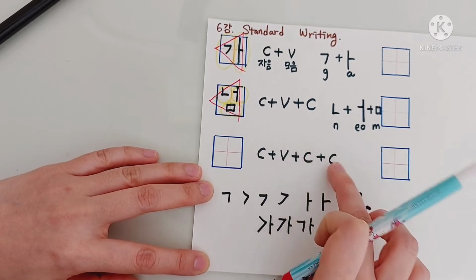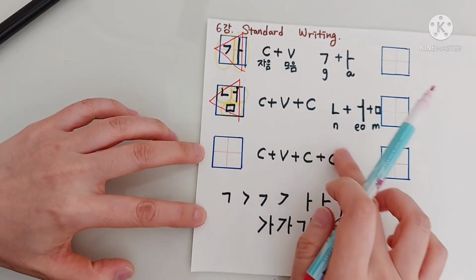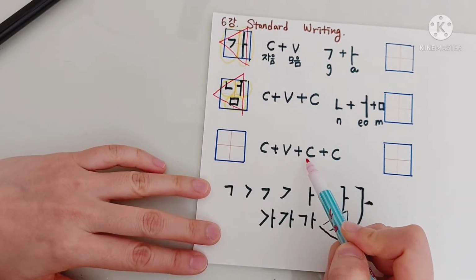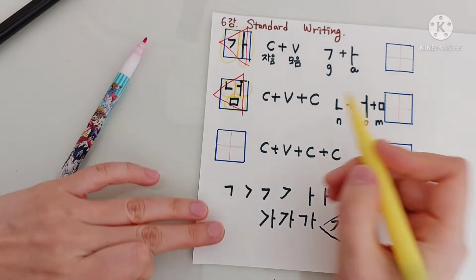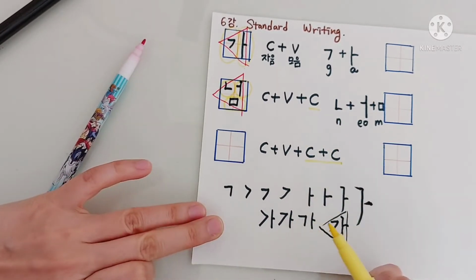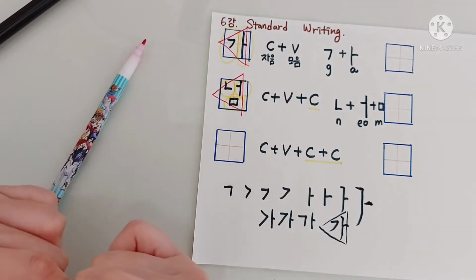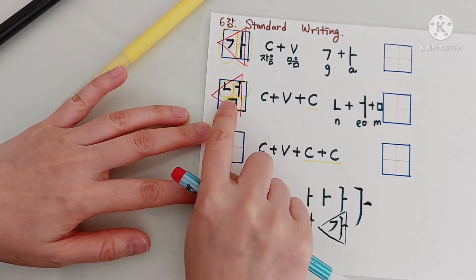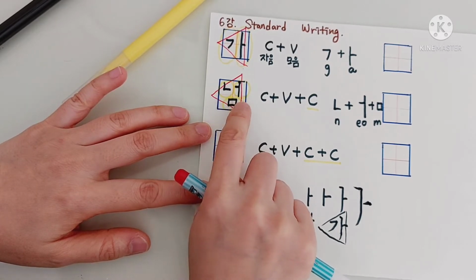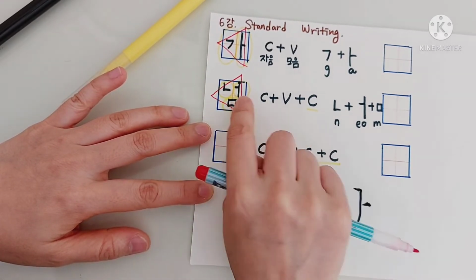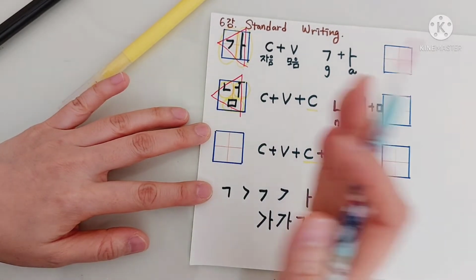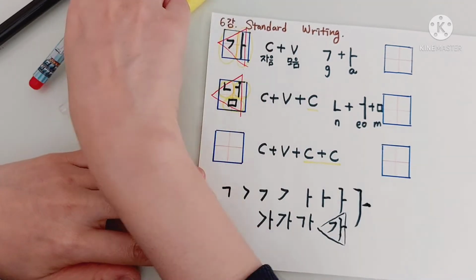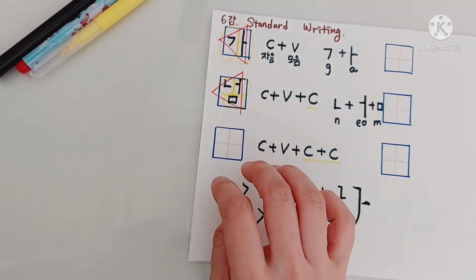And one more. If we have one more consonant, where should we put this last one, the bottom consonant? This one we call 받침, the bottom consonant. A little bit push to the left side. For example, let's try.